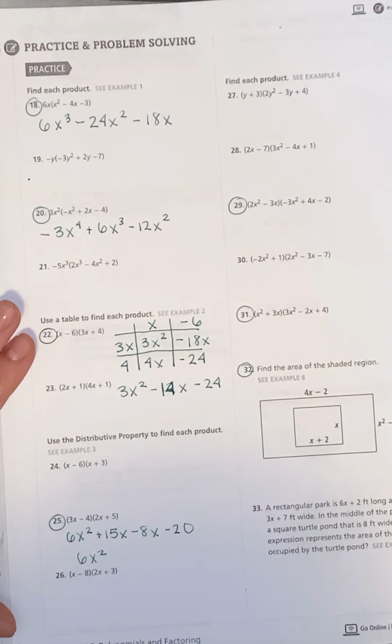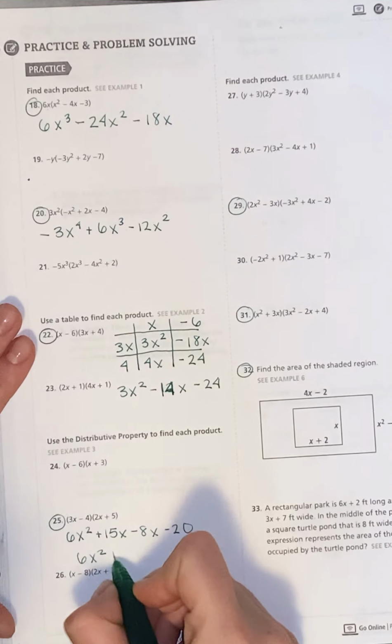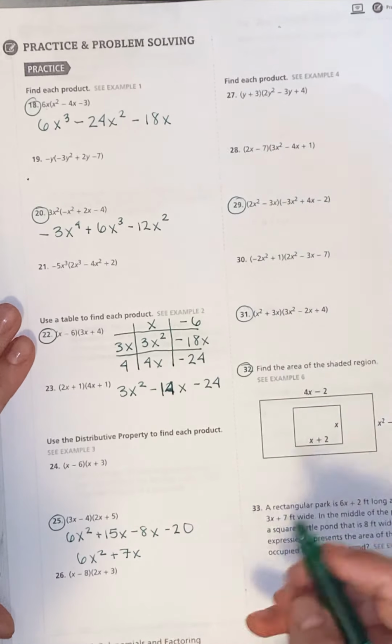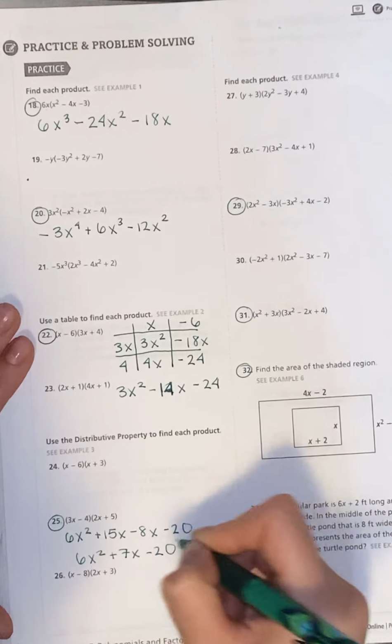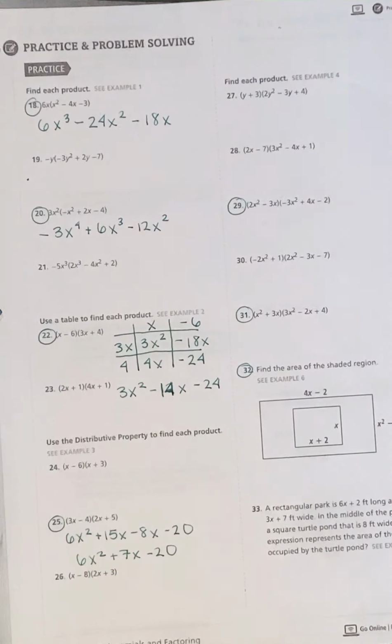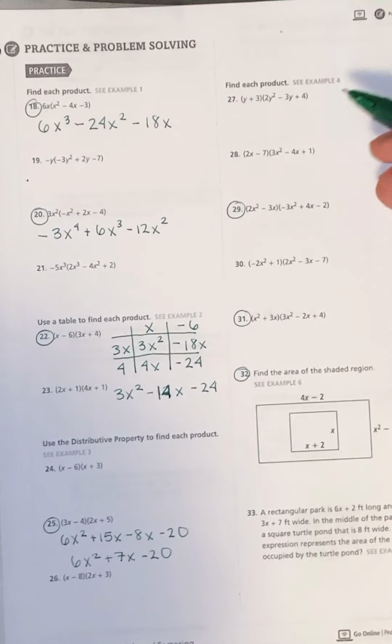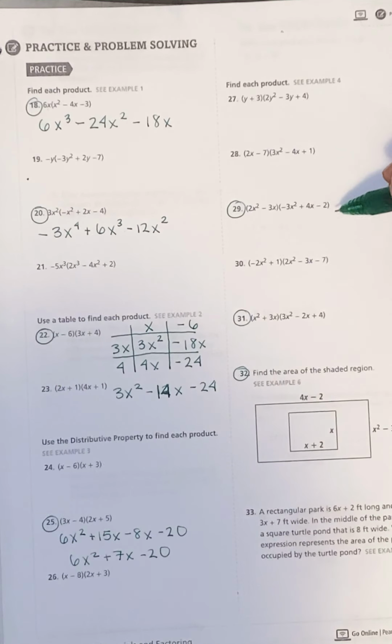And then 15 minus 8, I'm just not even gonna guess my mental math at this point, and bring down the negative 20. So that's all you have to do for 25. Checked it, math is correct. Okay, move on to this one.